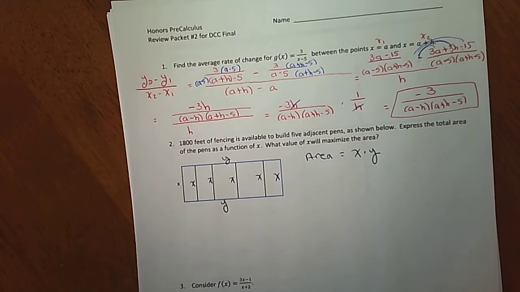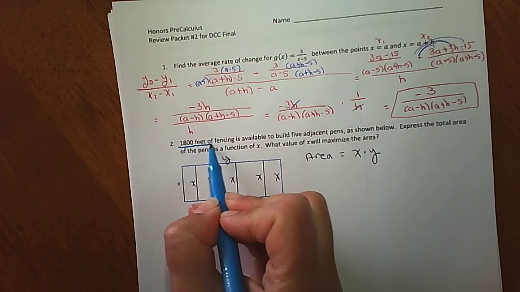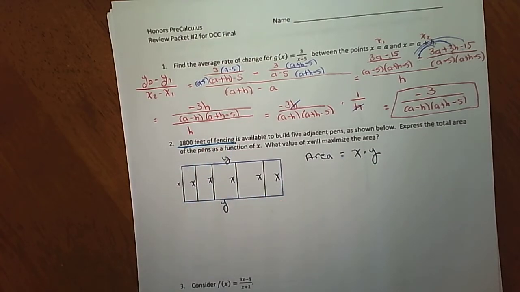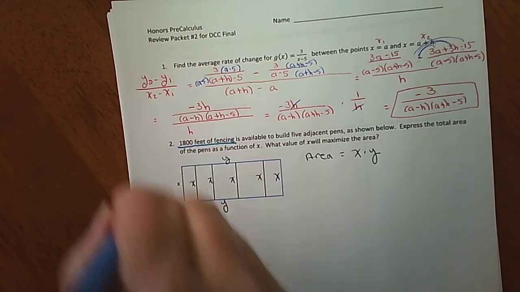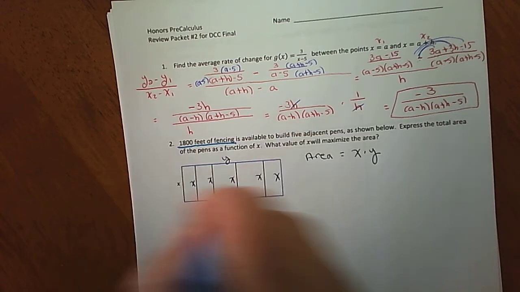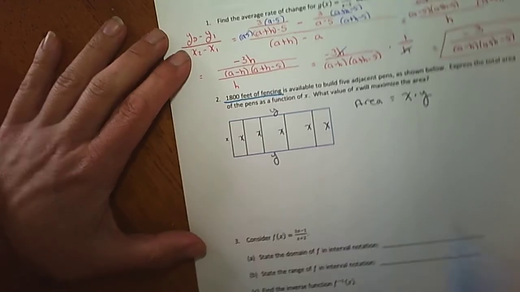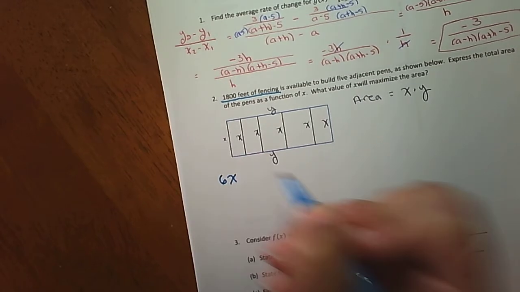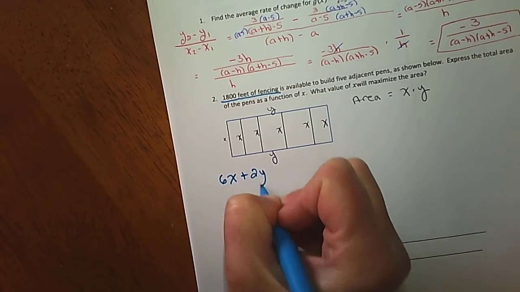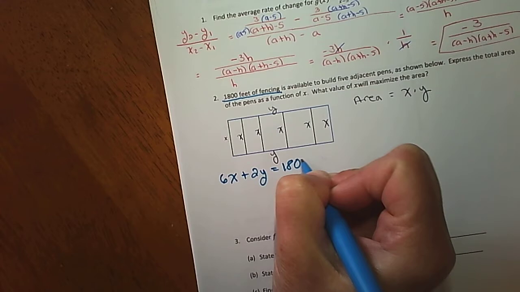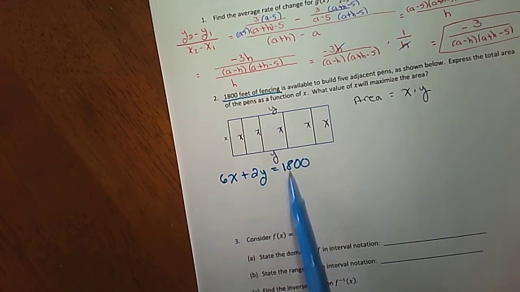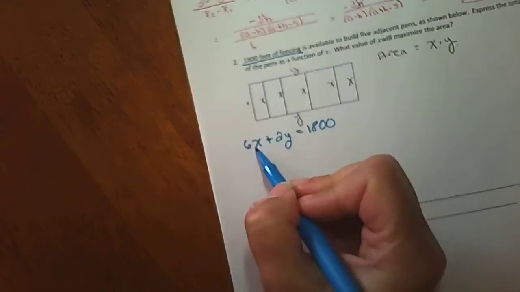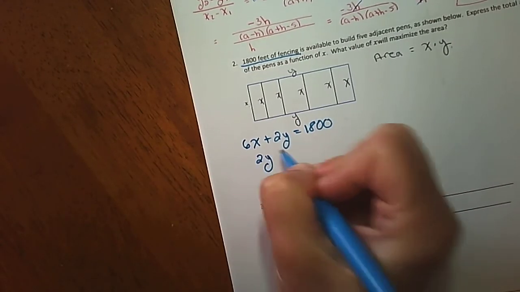What haven't we used yet in this question? This: 1,800 feet of fencing is available. So that means I have 1,800 feet to do all this math. Well, let's check it out. I have 1, 2, 3, 4, 5, 6. I have 6 x's and 2 y's to use up the 1,800. So I'm going to use this now to get rid of the y here because I'm going to solve this for y. I'm going to subtract over the 6x.